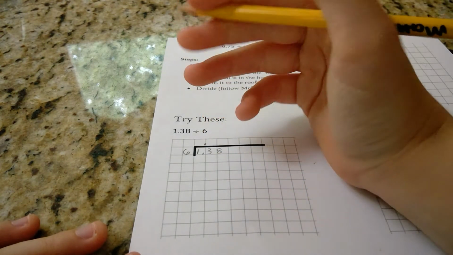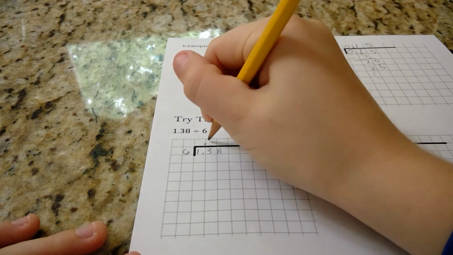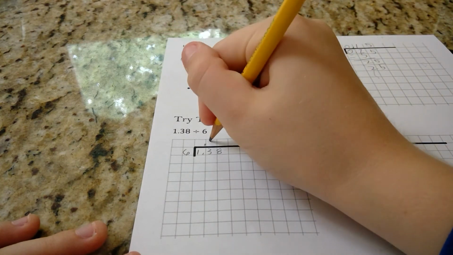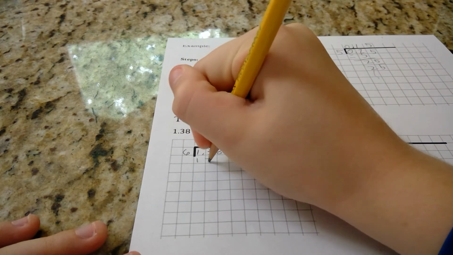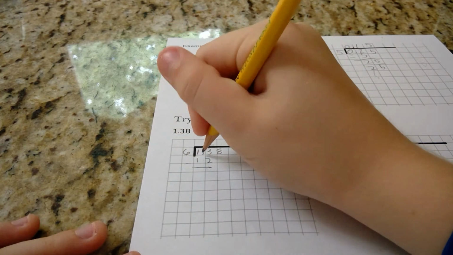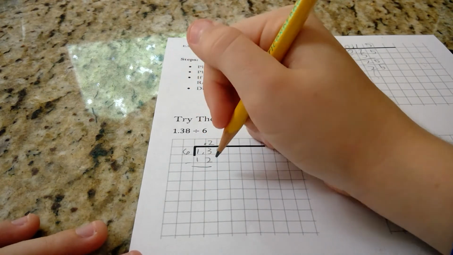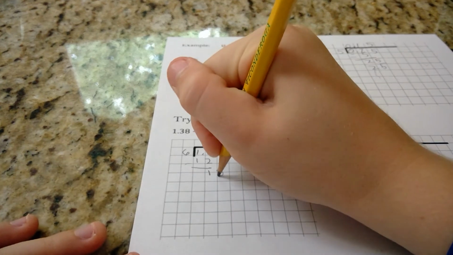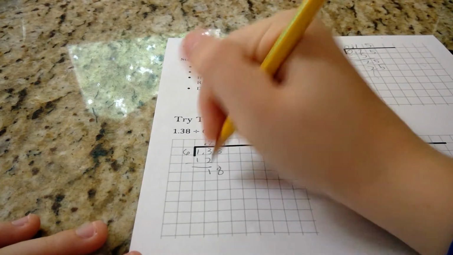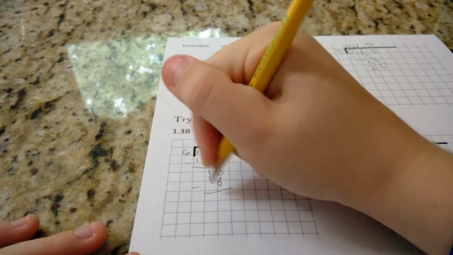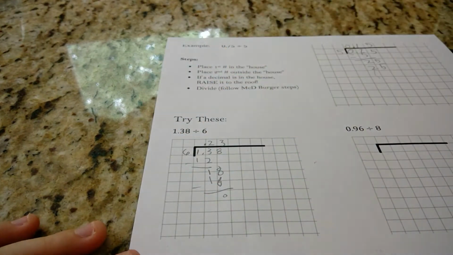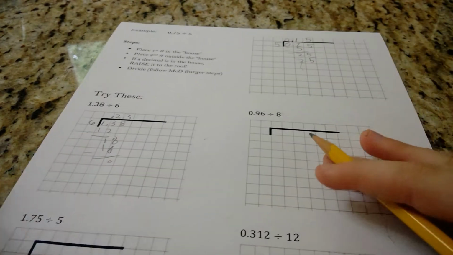I know that 6 times 2 equals 12, excuse me. So I'm going to write that down and subtract it. And you do not have to put the decimal in your subtracting. So 1 and 8, 6 times 3 is 18, and remainder 0. Okay, so let's go on to the next one.